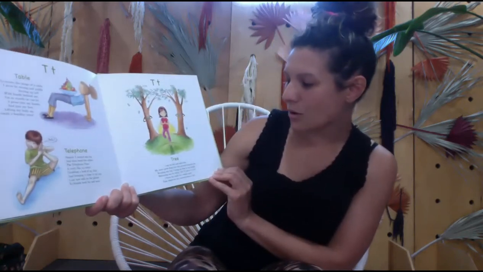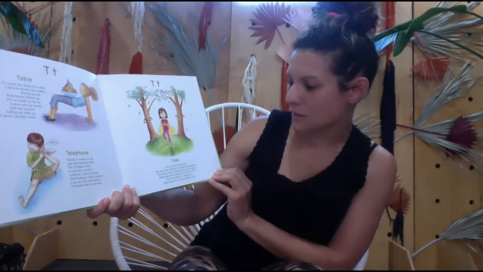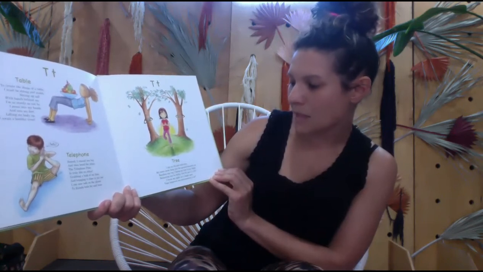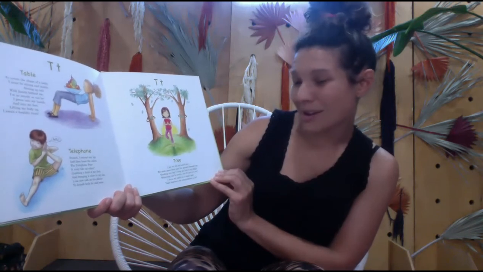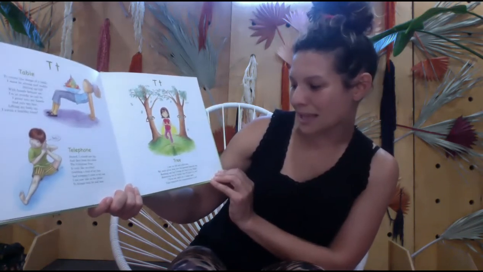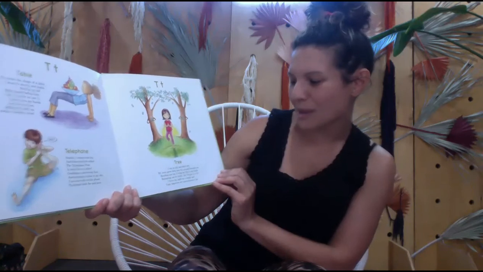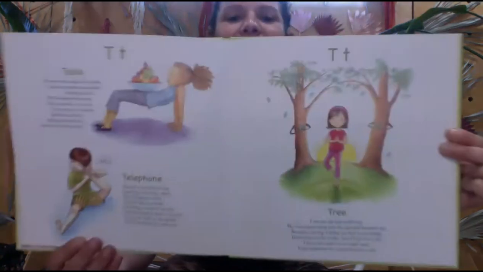Tree. I am an old and solid tree. My roots grow deep into the ground beneath me. Bending one leg, I bring my foot to my thigh. Balancing can be tricky, but I'll give it a try. I focus my sight on a single spot. Yoga improves my concentration a lot.